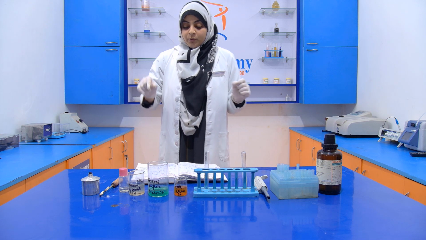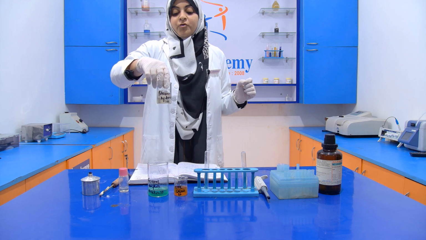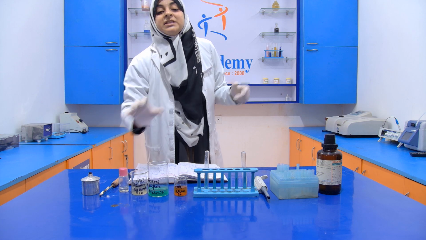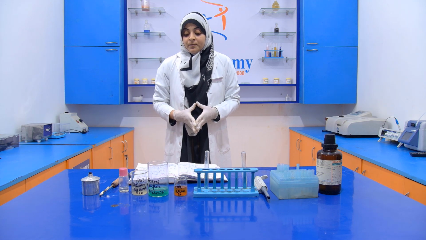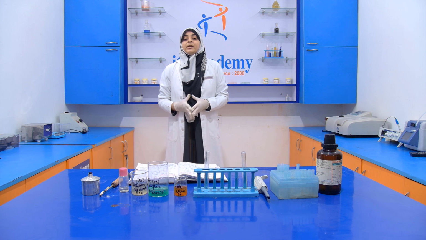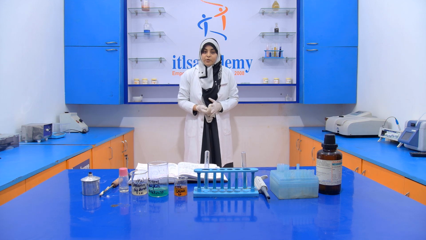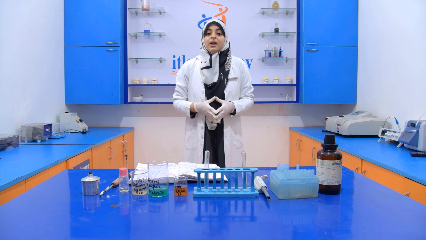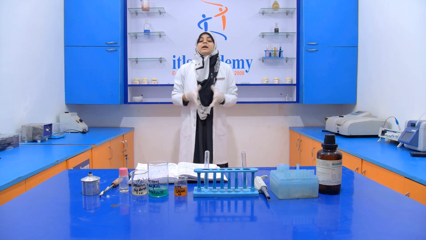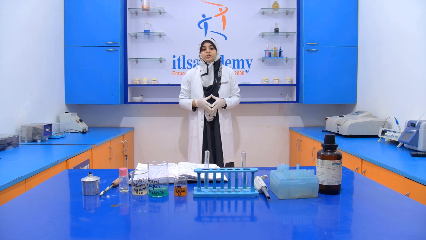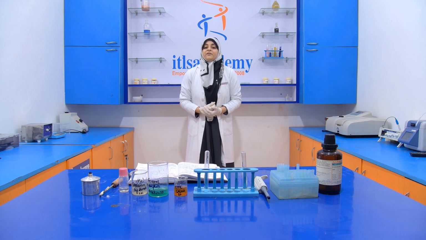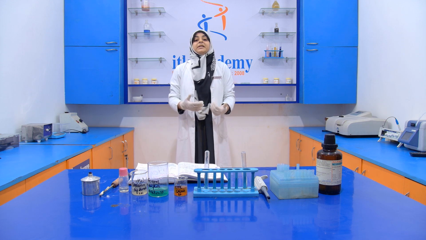The first one is potassium hydroxide of 2 normal. So this is our potassium hydroxide, and its normality is 2. For this we take 11.2 grams of potassium hydroxide and dissolve it into 100 ml of distilled water. Now how do we calculate this value? This comes under the topic of solution preparation, and the video related to this is already uploaded on our YouTube channel, so you can check that video and understand how we prepare the solution.